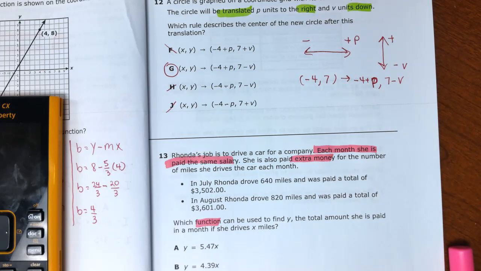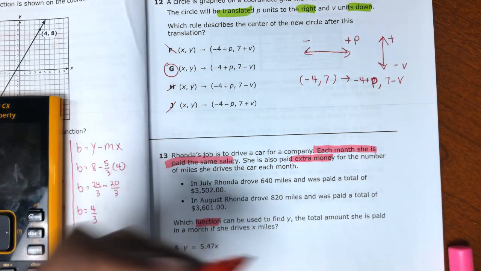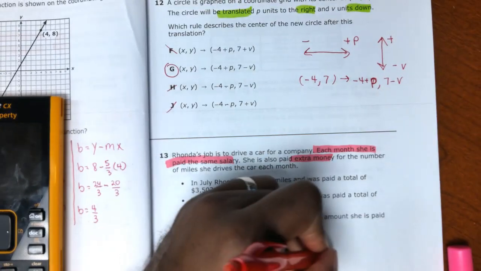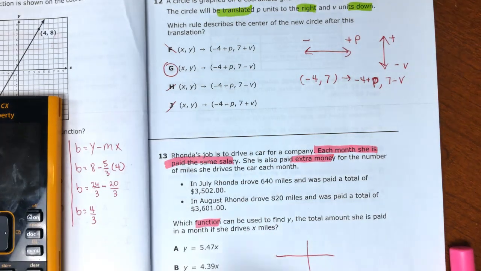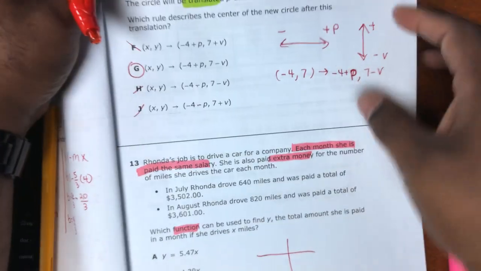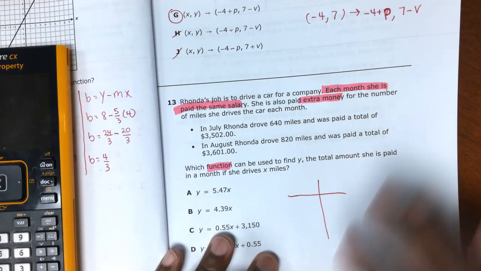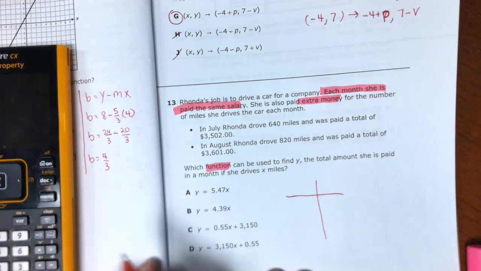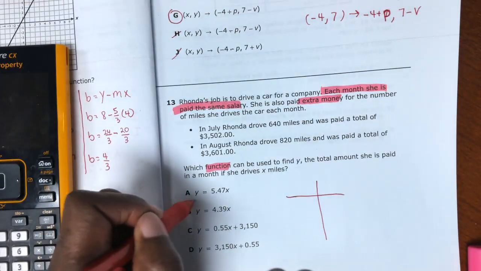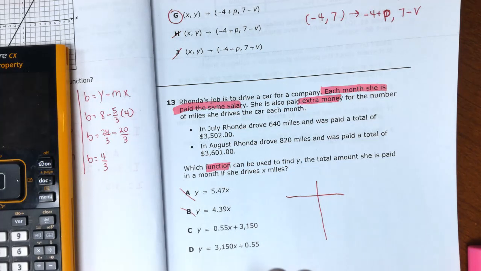So basically, you make a table like so. And we know that because we have additional miles, this is going to be a non-proportional situation, because you're driving a different amount of miles each month.